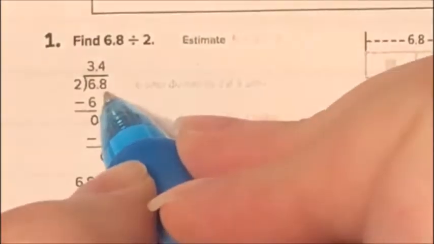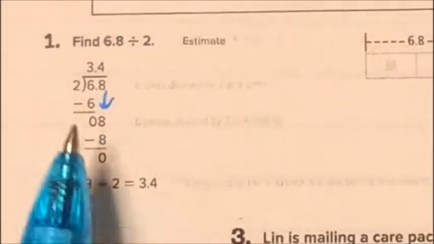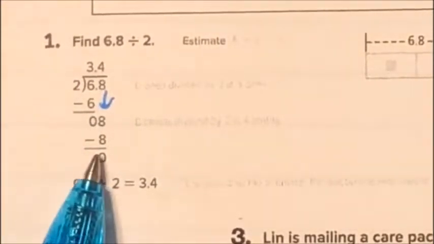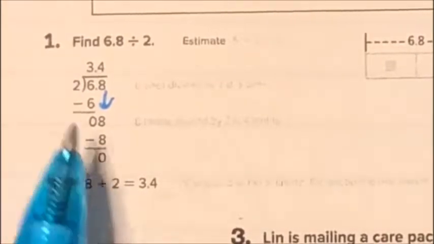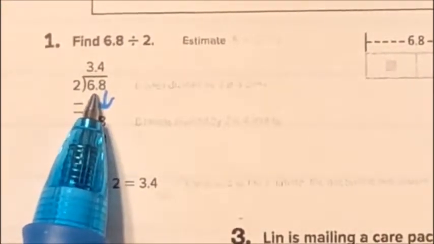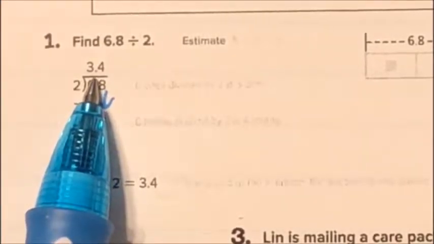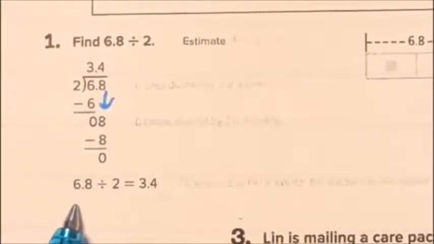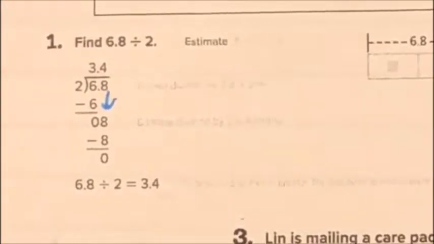I bring down my 8. 2 goes into 8 4 times. 4 times 2 is 8. 8 minus 8 is 0. Okay, then I have my decimal right here between the 6 and the 8. So I move it straight up. So I have 3.4. So my quotient for 6.8 divided by 2 equals 3.4. Okay.